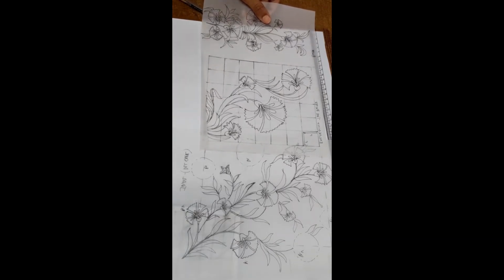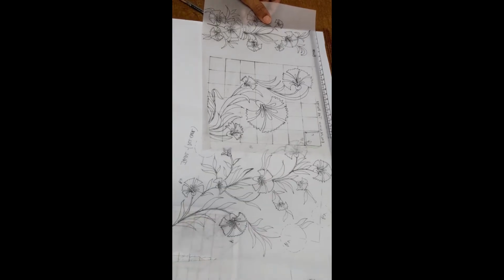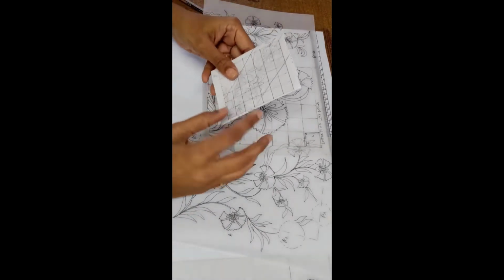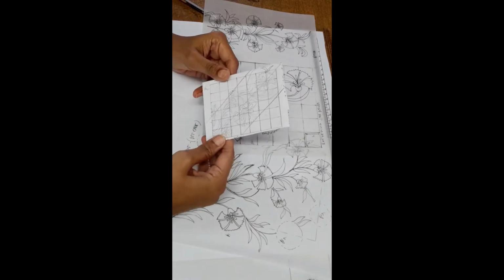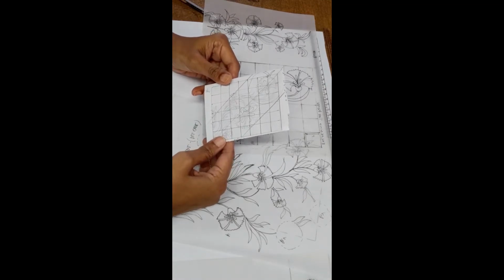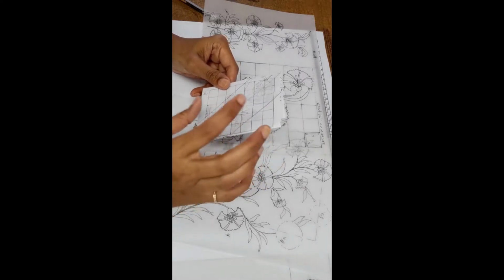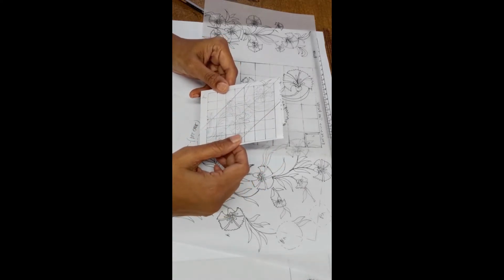The very first step we'll start with is to select a motif. I have taken a motif, it's a secondary motif which I have selected. It could be a motif of your own creation based on your concepts and your designs. You select a motif and we'll start working on it.